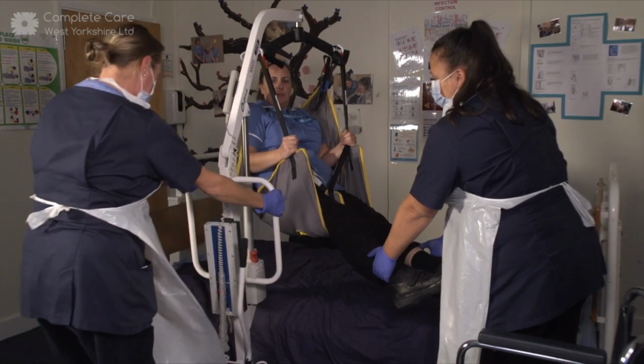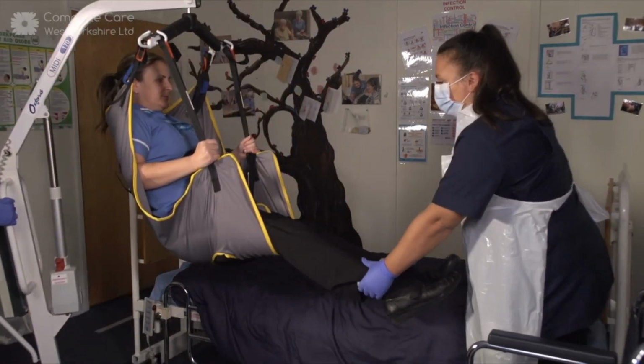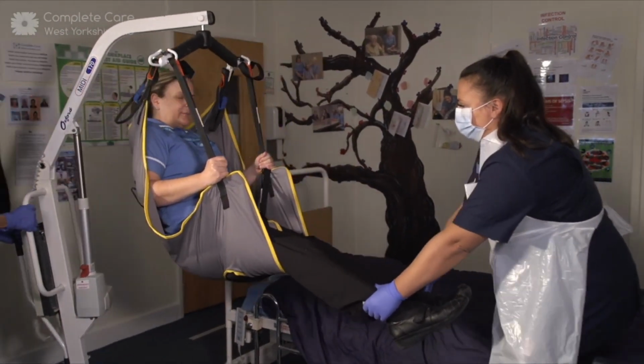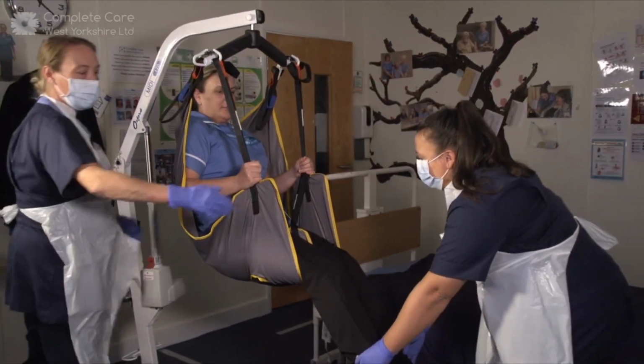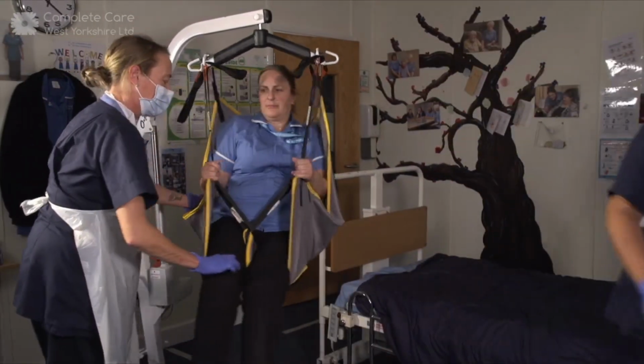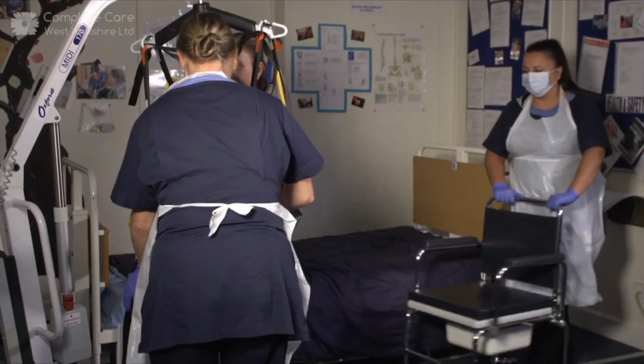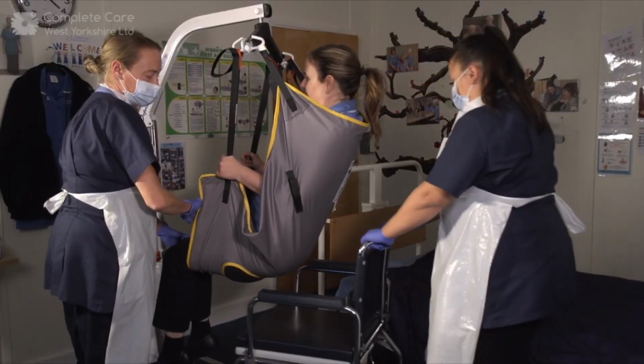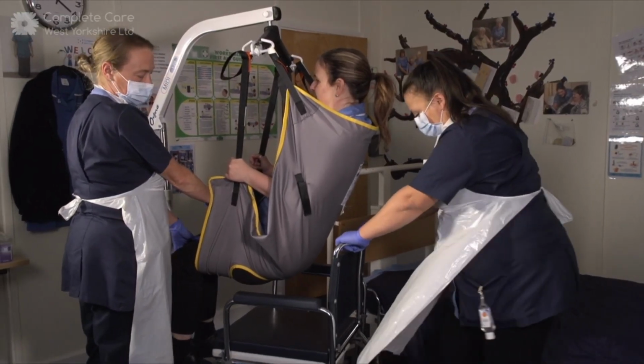I'm going to pull out the hoist. Open the legs. And always bring the commode or the shower chair, etc. to the service user and the hoist, not the other way around.